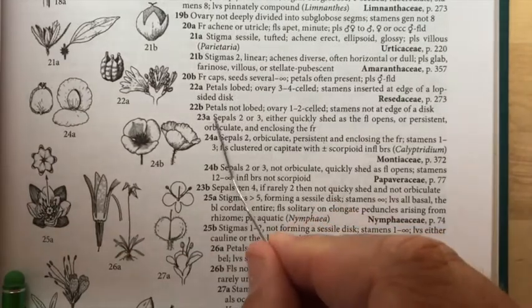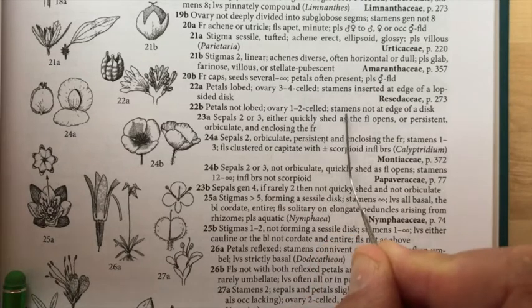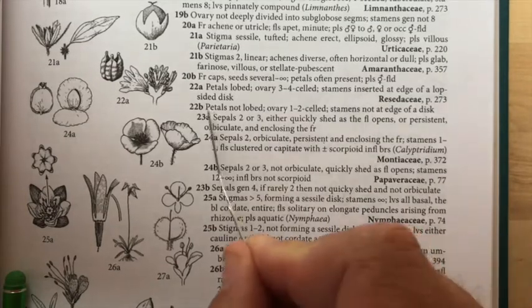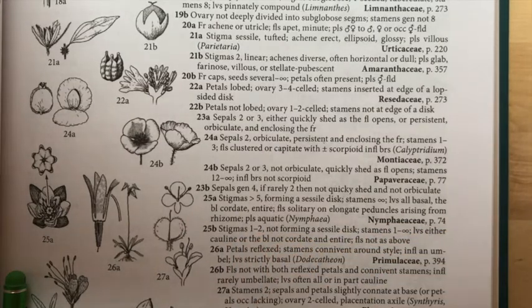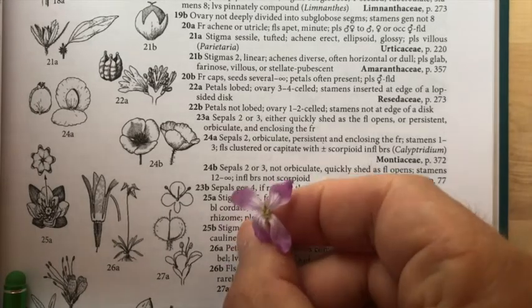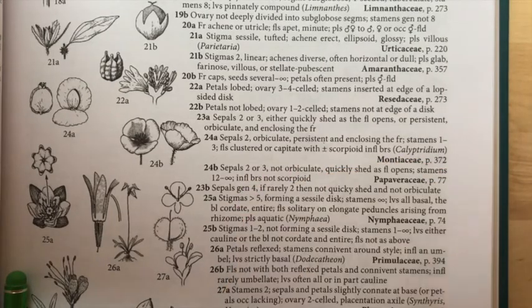Let's see what we have here. Petals not lobed, ovary 1 to 2 celled, stamens not at edge of disc. This certainly agrees with our plant, and petals not lobed actually is a nice agreement with our plant too. Here's one of our intact flowers. You can see we do not have lobed flowers.